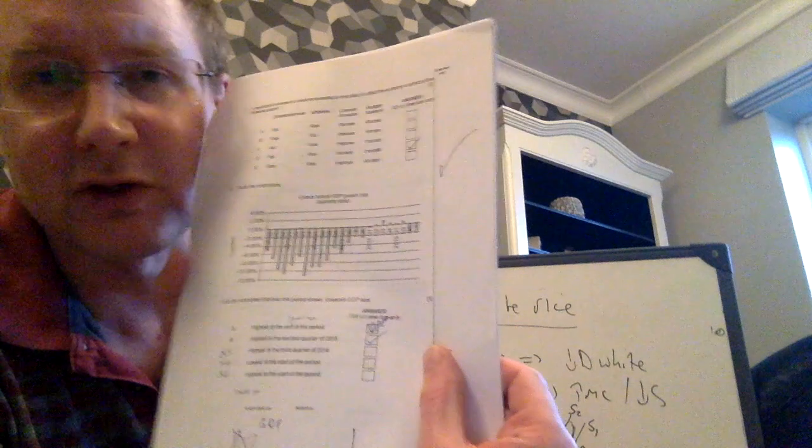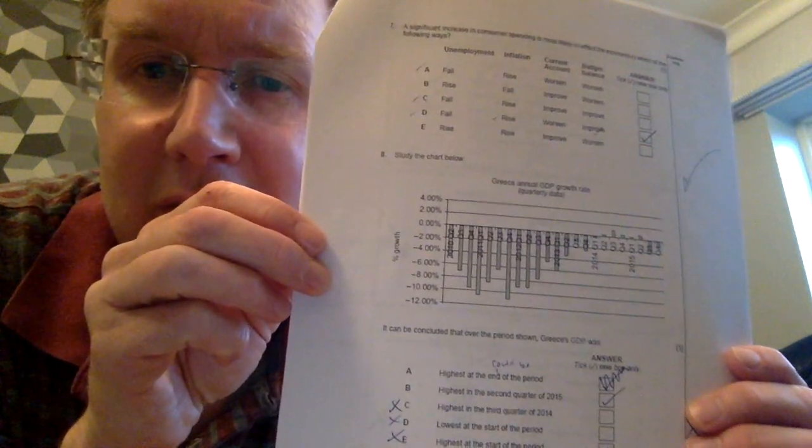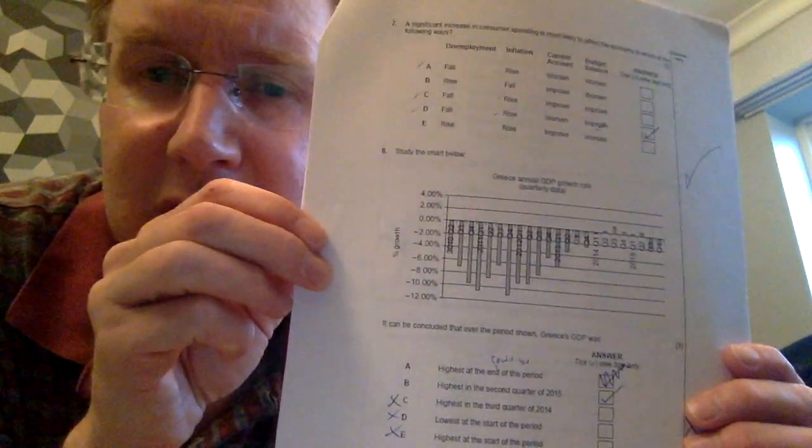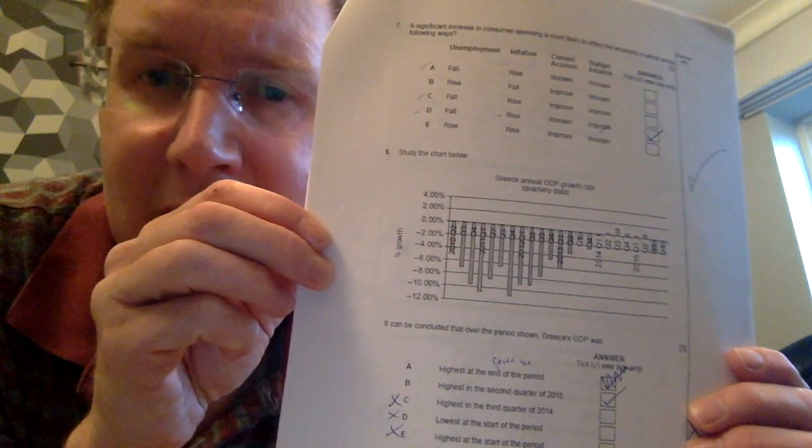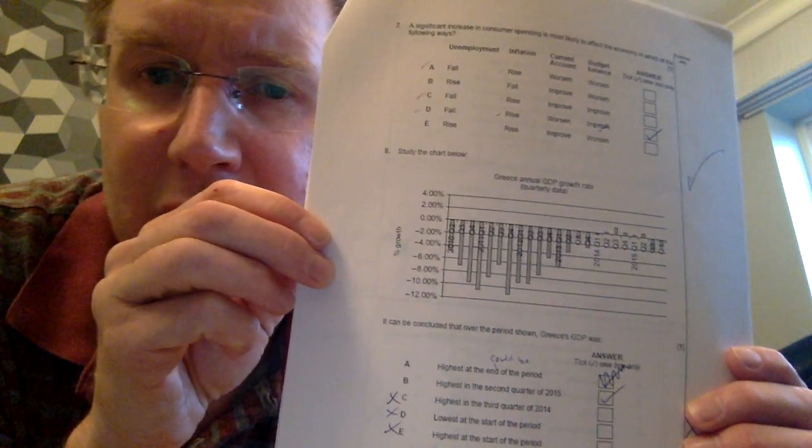A is probably the hardest question on the paper, and this is the sort of question that they do quite like to set. It's a data interpretation question, and what we can see is this is Greece's economic growth. And what we can see is that for the first hell of a lot of quarters there, GDP is falling. And it's falling every single quarter.